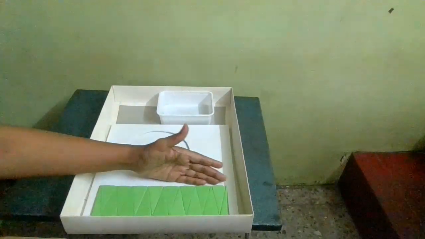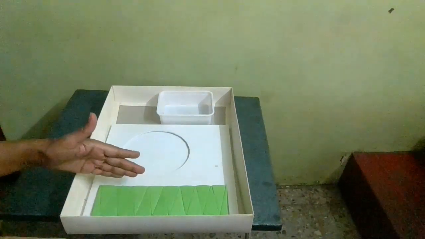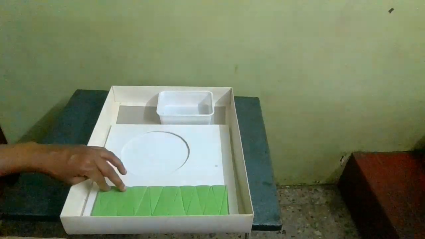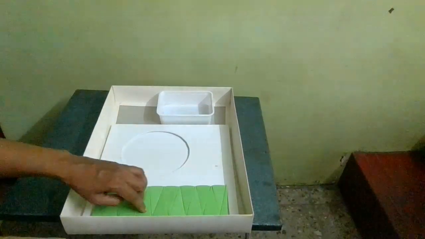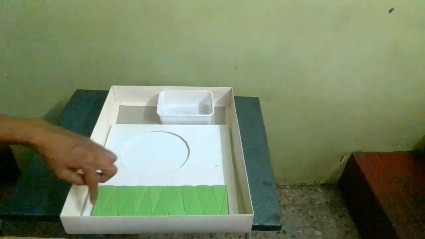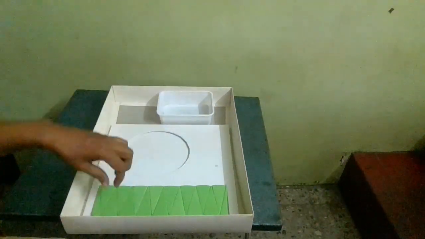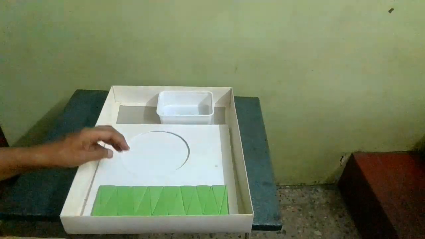That means if I just want one length, then I have to take only half the number of pieces. So that means 1, 2, 3, 4, 5, 6, 7, 8, and then 1, 2, 3, 4, 5, 6, 7, 8, with the two small pieces. So I have 8 pieces facing one length and 8 pieces facing the other length.